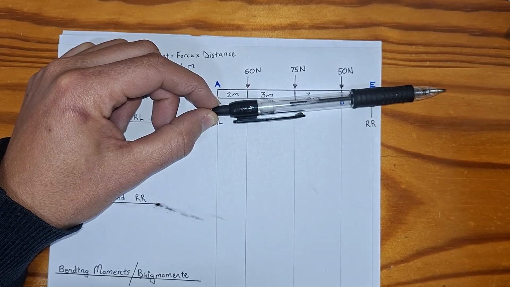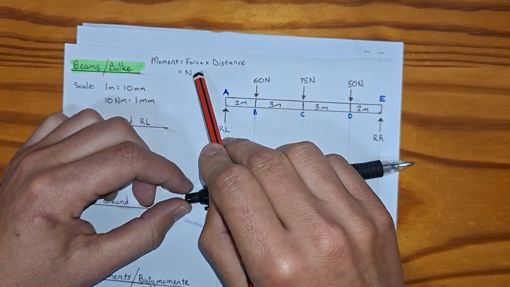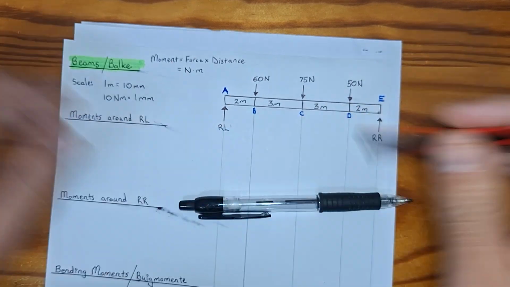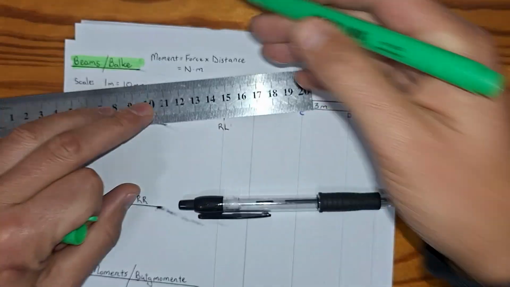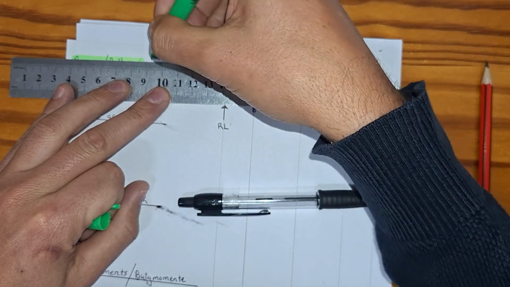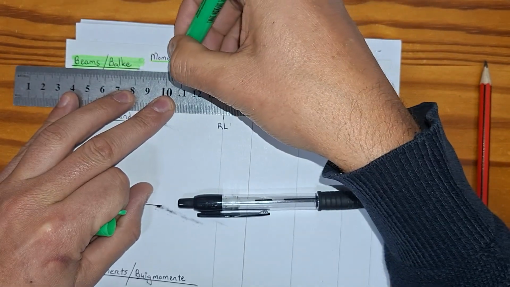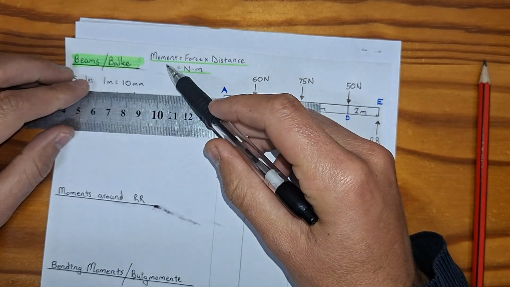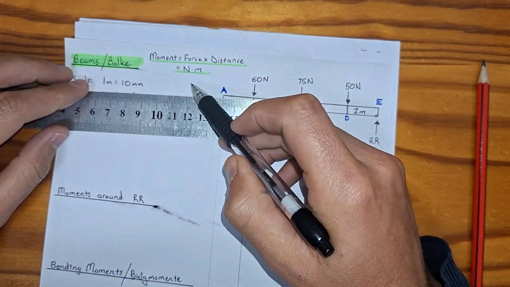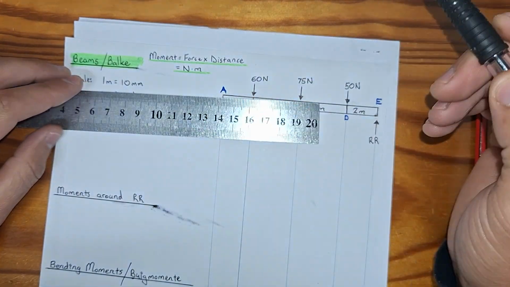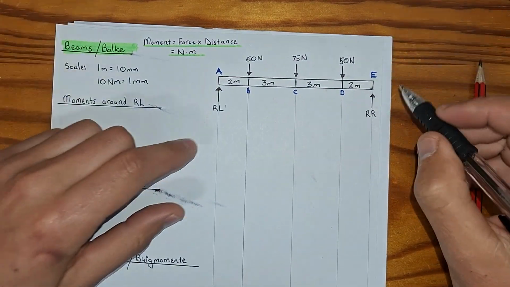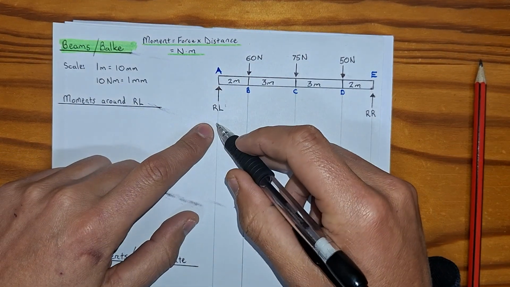And remember that force times distance is the moment, or a moment is equal to force times distance. So this is something that you will have to remember, because it's not something given in the formula page. But keep in mind, we are working with moments, force times the distance. So then the units will be Newton meters. Okay, so in order to calculate reaction right, we have to work around reaction left.